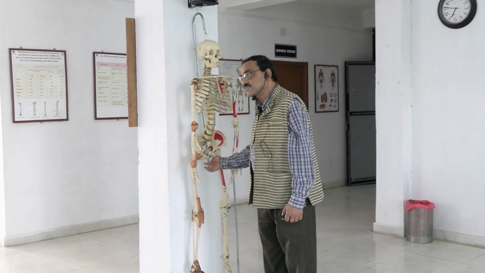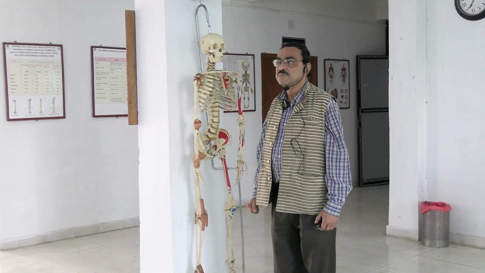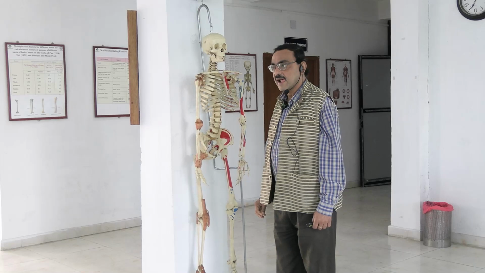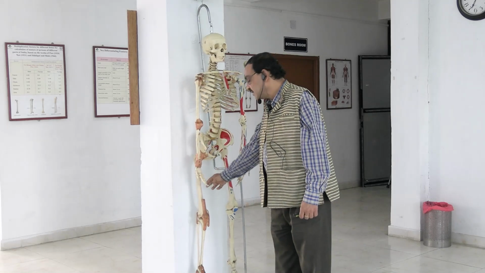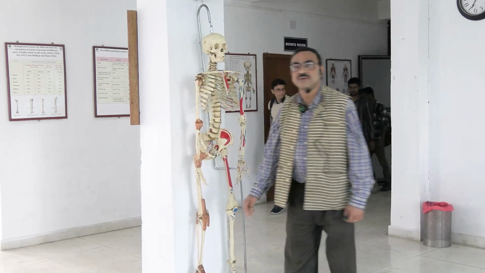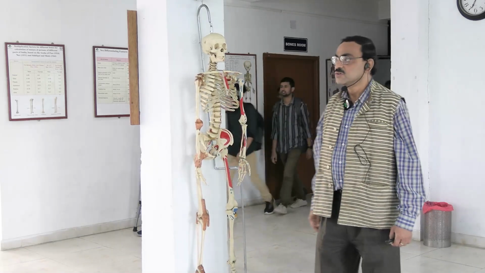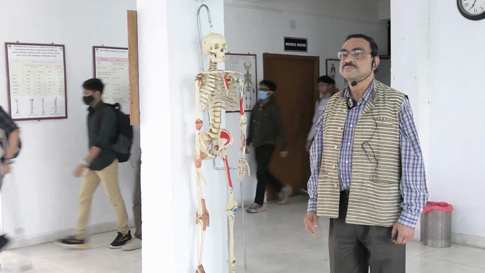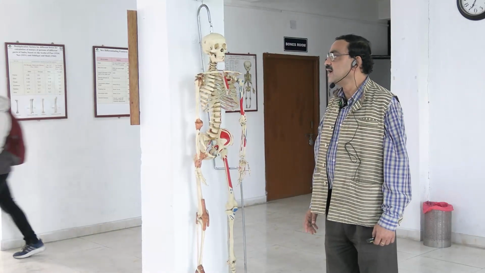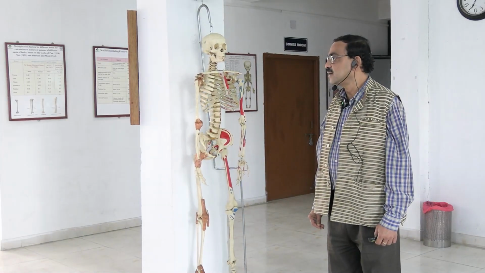They take origin from the pubic bone, okay, and they are inserted over the linea aspera of the femur, and those muscles are adductor longus, adductor brevis and the adductor magnus.